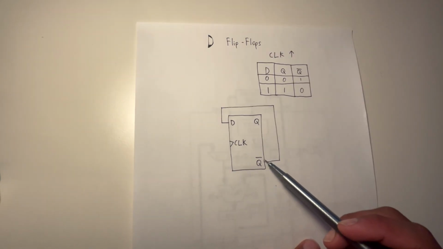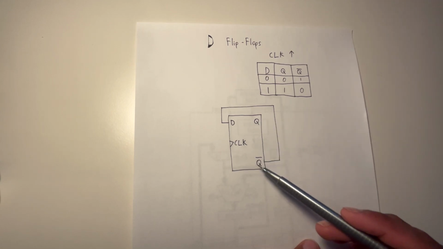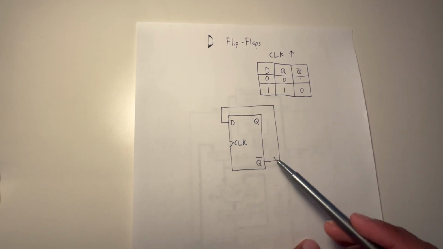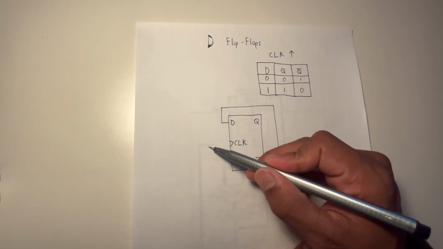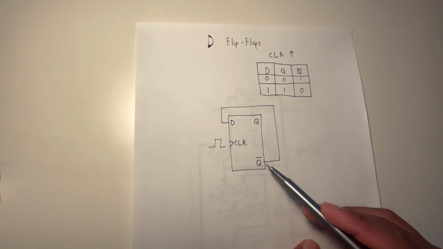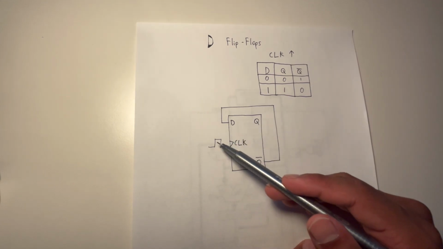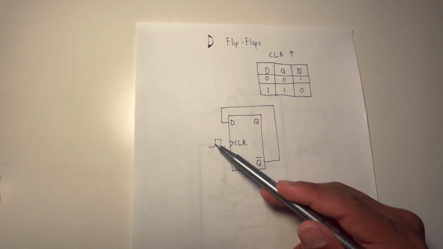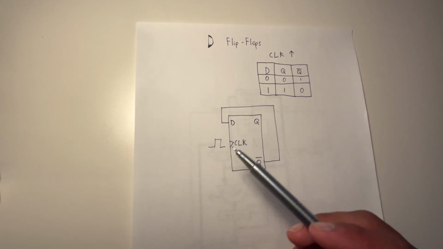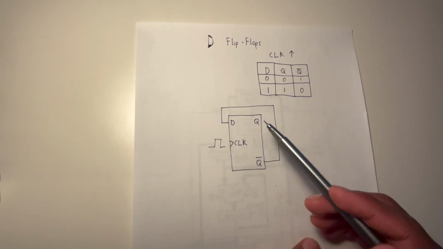So in this configuration, since the Q bar output is the opposite of the Q output, that means that whatever's on Q currently is whatever was previously on D. So when the clock receives a rising edge, the Q bar output, which is whatever Q is not, will be stored. This means that on every rising edge of the clock signal, the Q output will toggle. So it'll effectively divide the clock signal by 2, and it will toggle the Q output on every rising edge of the clock signal.